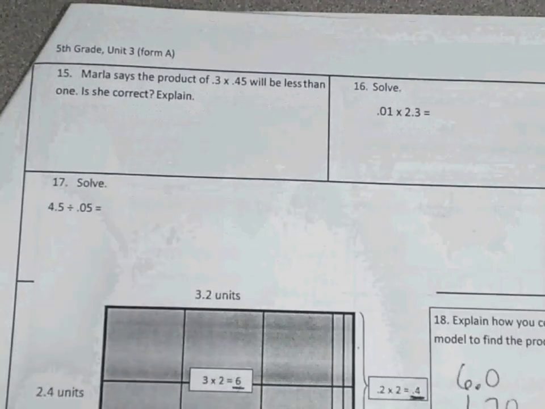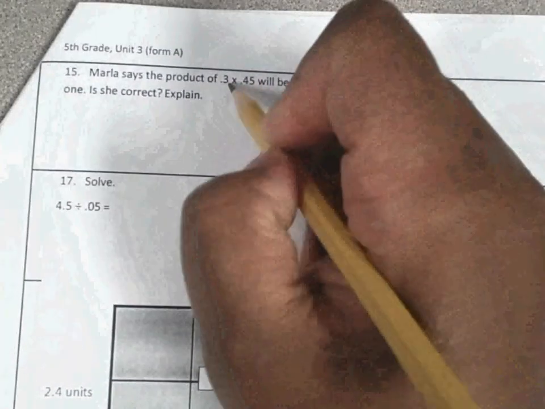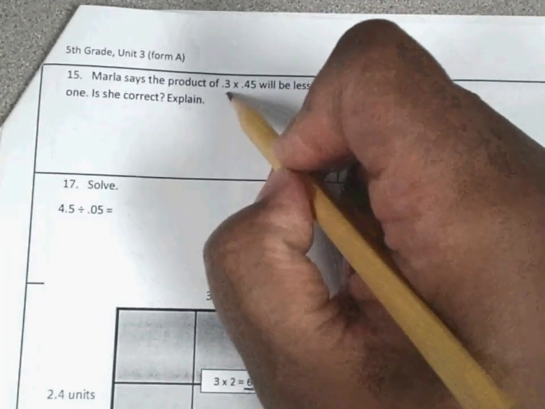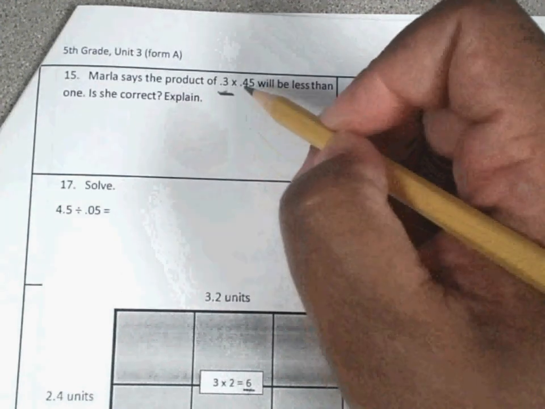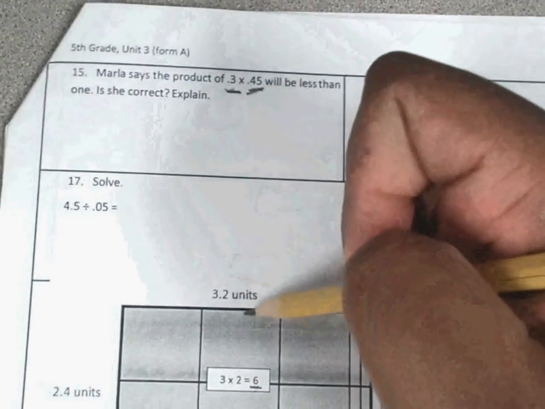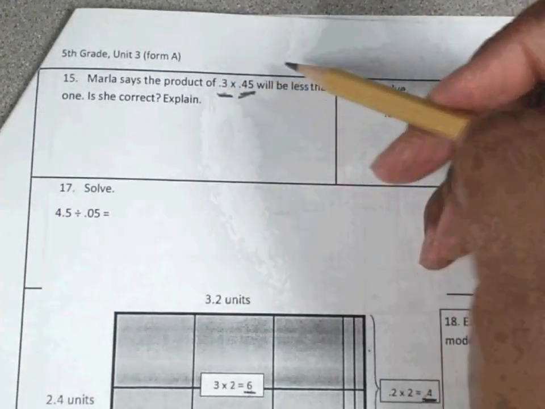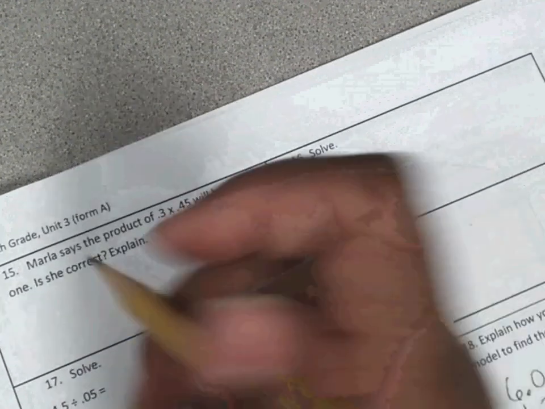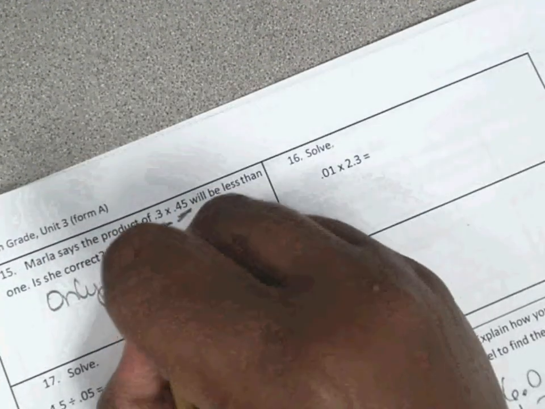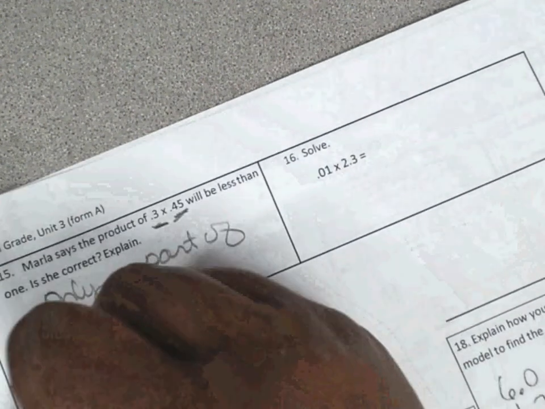Let's look at number 15. Marla says the product of 3/10 times 45 hundredths will be less than 1. Is she correct? Well, yes, she's correct, because there's no 1 to begin with. She only has a part, which is 3/10. Actually, it's 45 hundredths, and she wants to know how much of 3/10 is 45 hundredths. Well, that's a part of a part, so there's no way you can have 1, because there's only a part of a part. Okay, so now let's solve.